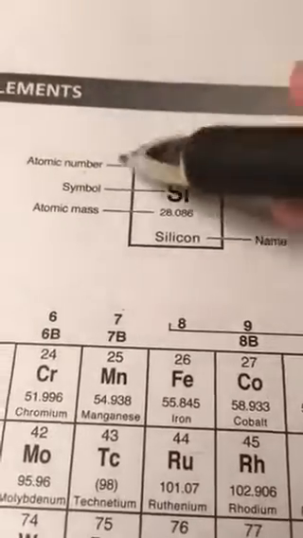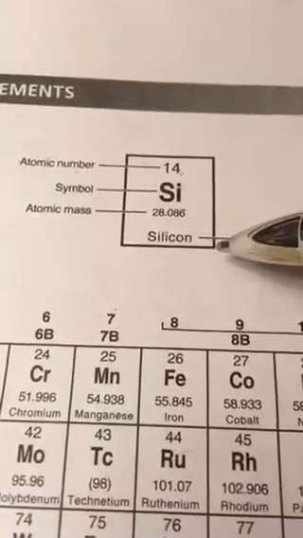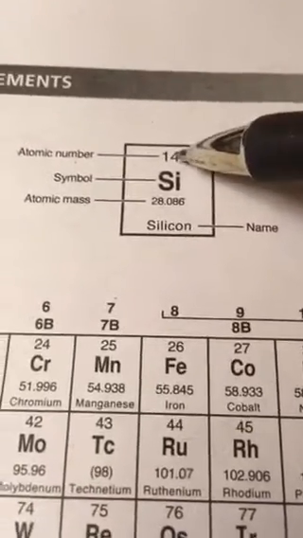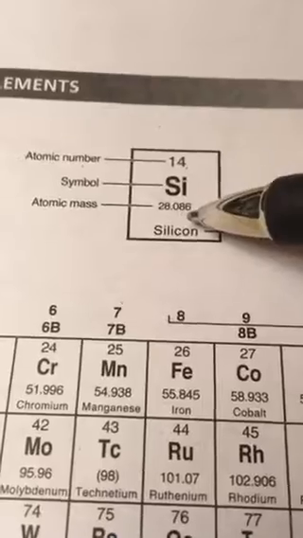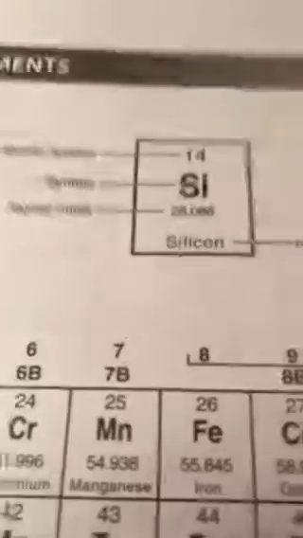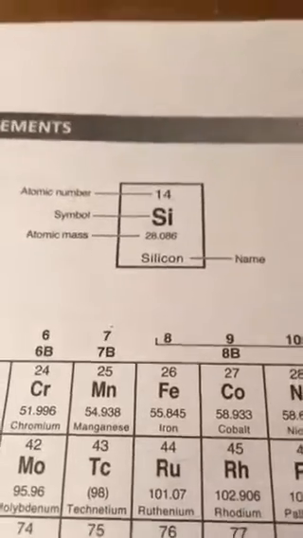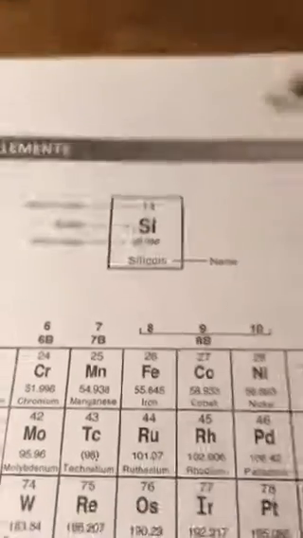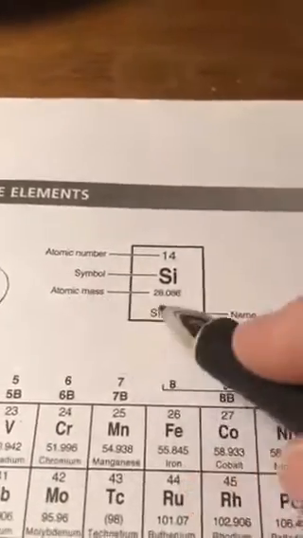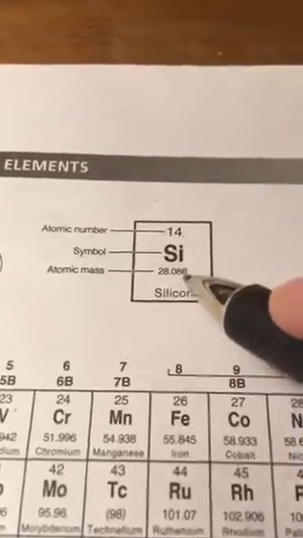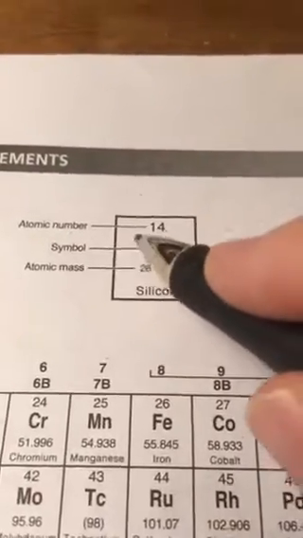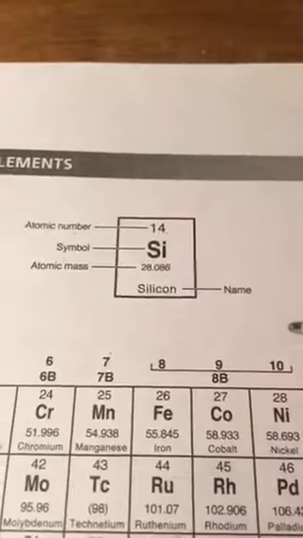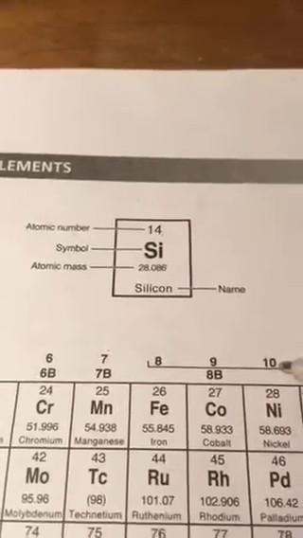As you can see here in this element key for silicon, silicon has 14 protons. And it has a mass of 28.086. Now you're probably asking, well, how many neutrons does it have? It has 14 protons. What about its neutrons? Well, simple enough. We take its mass, 28.086. We round that to 28. We subtract the protons, 14, and therefore we get a total of 14 neutrons.